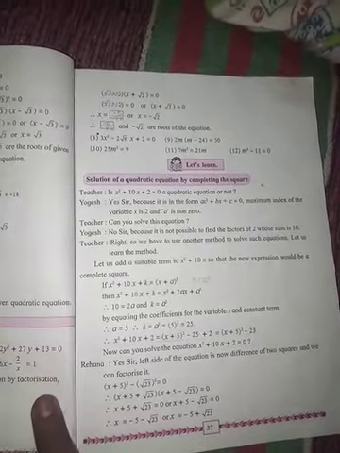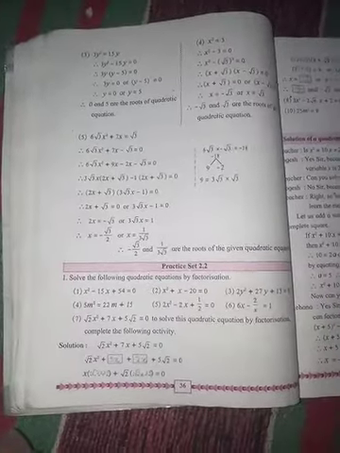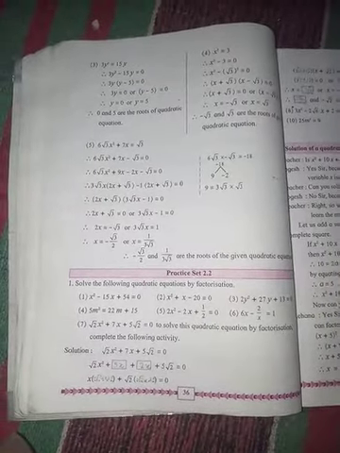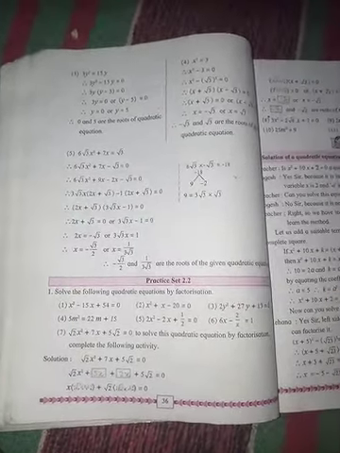In the next lecture, we will see solution of quadratic equation by completing the square. Homework for today will be practice set 2.2. You have to complete it in your notebook.